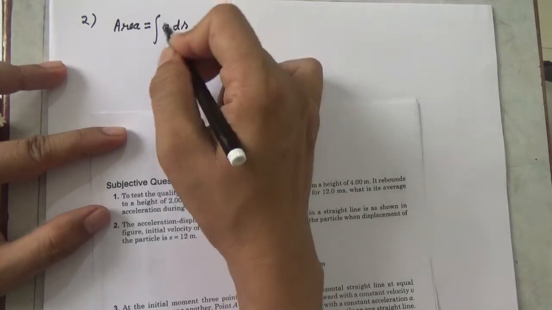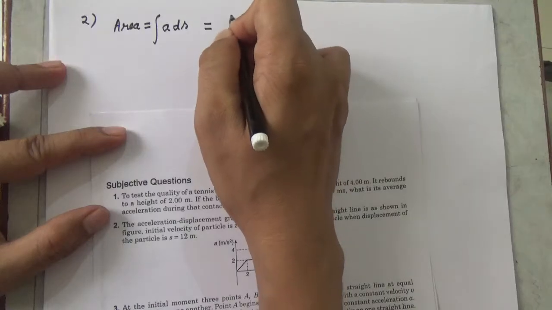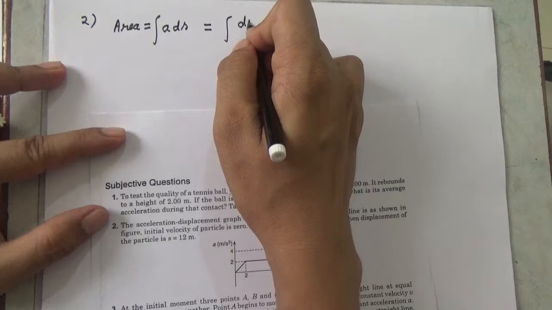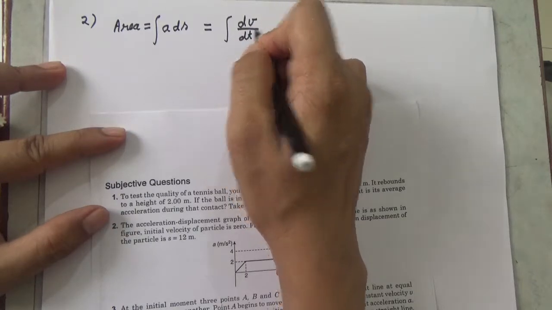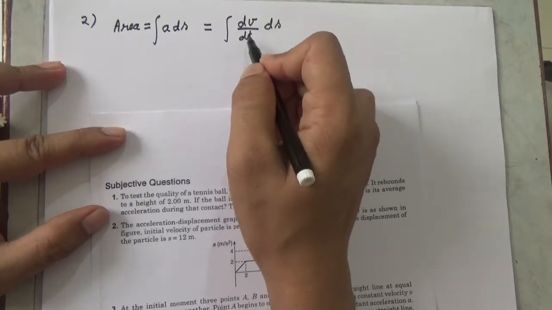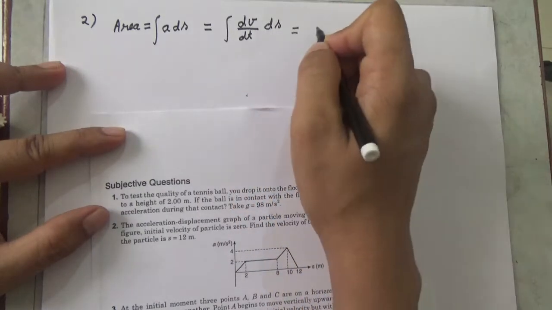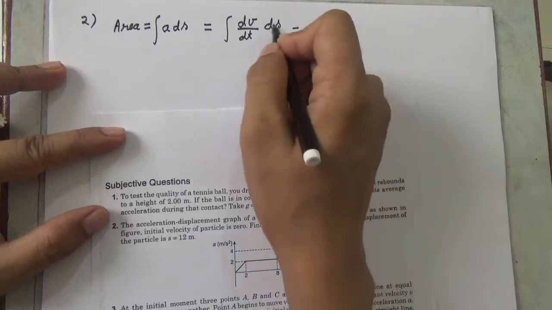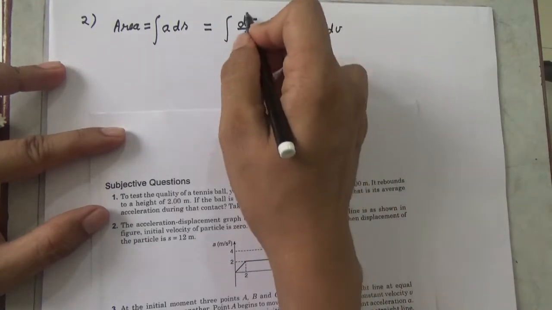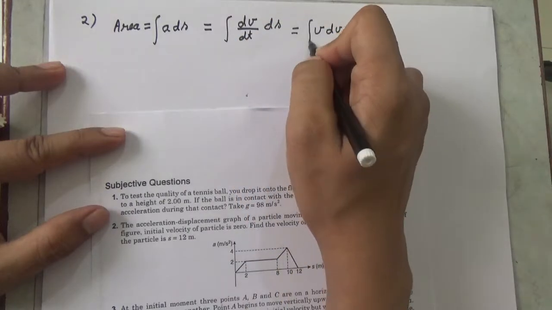This can also be written as, a can be written as dV by dt, and ds. So if we combine this ds and dt, we are going to get V. ds by dt is V. So V and this dV will be remaining, with an integration sign.